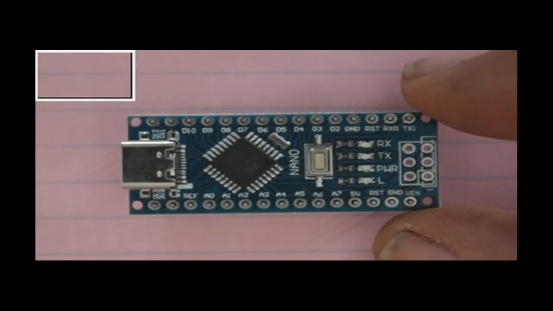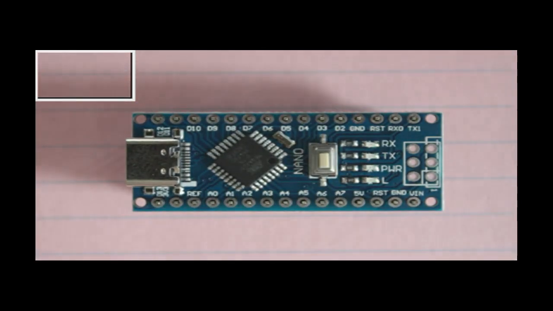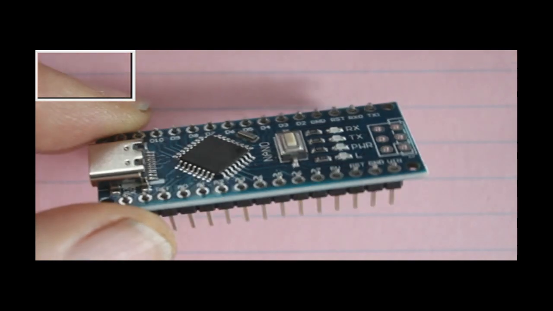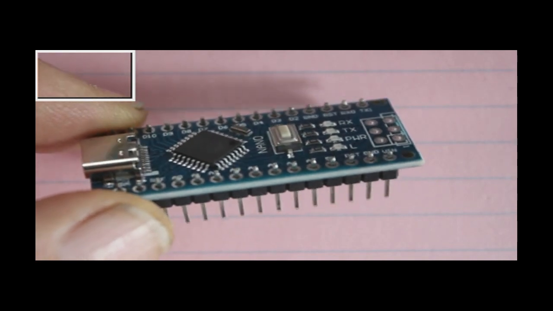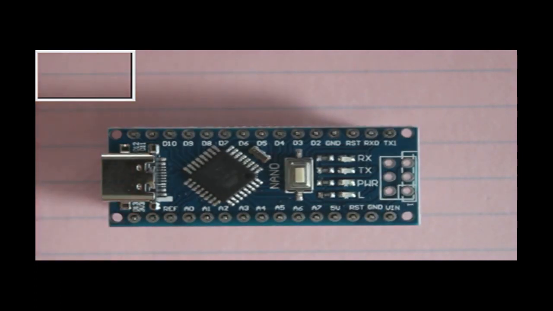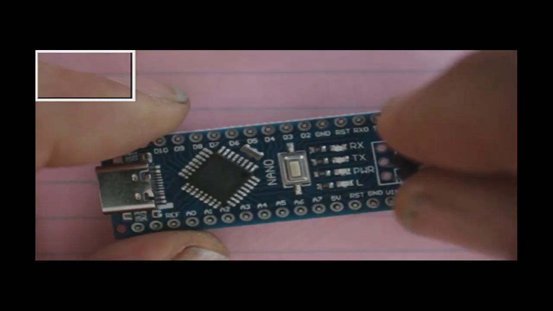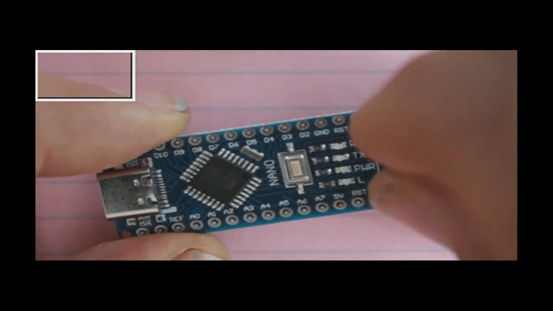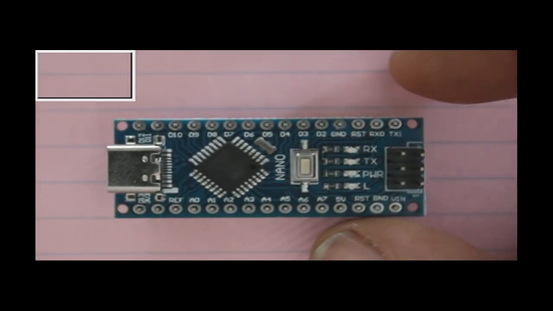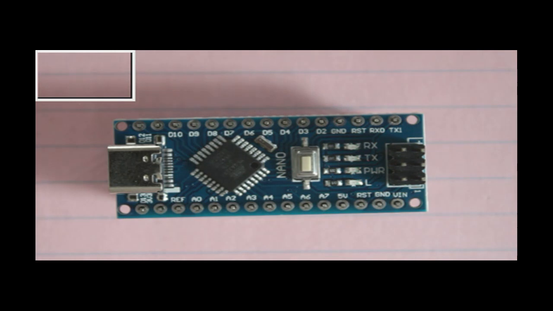This is our Nano, and according to the instructions I gave to prepare for this lecture, you will have soldered in that group of legs, that group of legs, and these legs. These aren't soldered in, but that's what you should have done. So our Nano has its connection points soldered in and ready to be used as we go along.